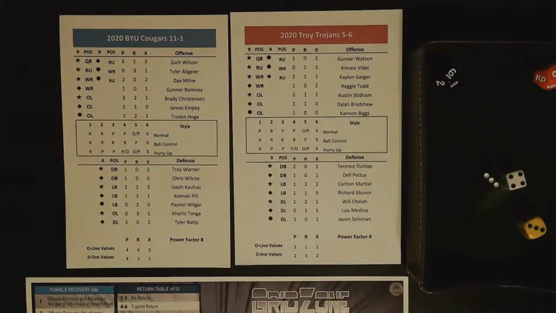It's going to be a 3, which will be a pass play against a pass defense. 8 and 9 are the rolls. So 8 is complete, 2-point gain. Probably get better than that. Pass level QB greater than star DB, 3-point gain. And Troy Warner is BYU's star DB. He has got a pass level of only 1. So that is going to be equal to Gunnar Watson. So I'll take that result. That will end up being a 1-point gain for Troy, but they are still keeping the chains moving here late in this one.